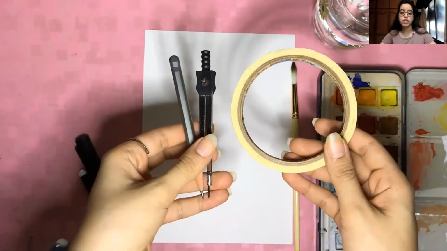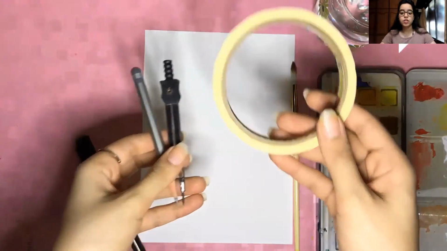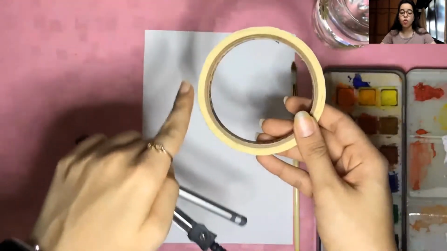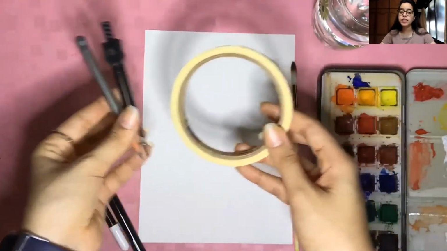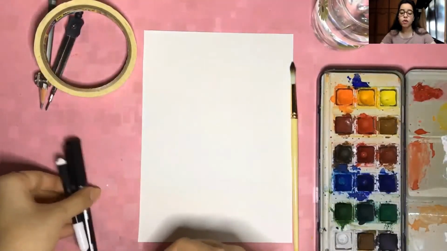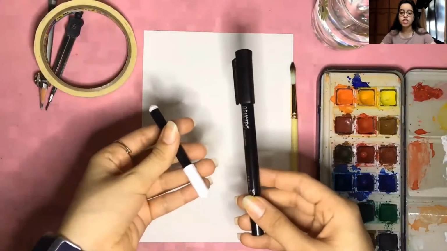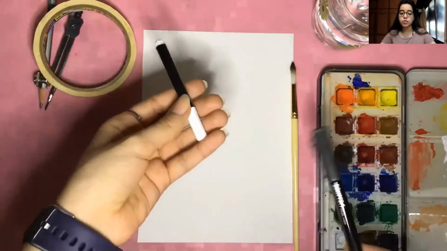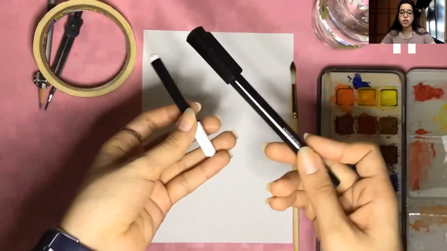In case you're not able to find a circular object, which I think would be possible for you to find at your place, you can also use a compass with a pencil. So either a round circular object or a compass, any of these. Next, we need a black sketch pen or a gel pen. Any of it, a black sketch pen, a black ball pen or a black gel pen, anything with black ink would totally work.